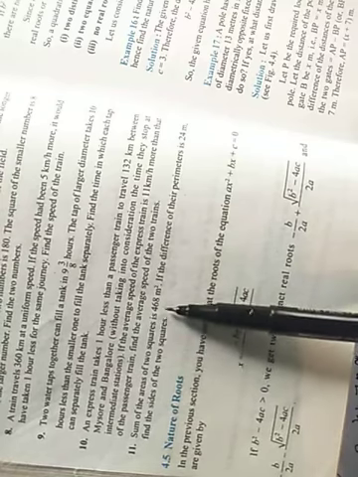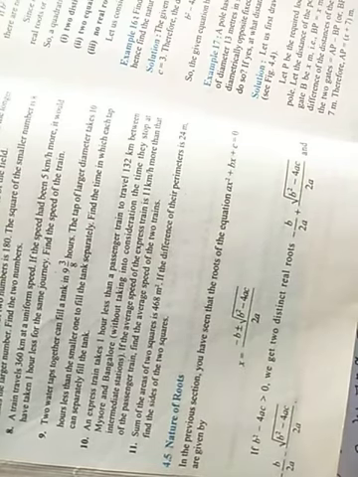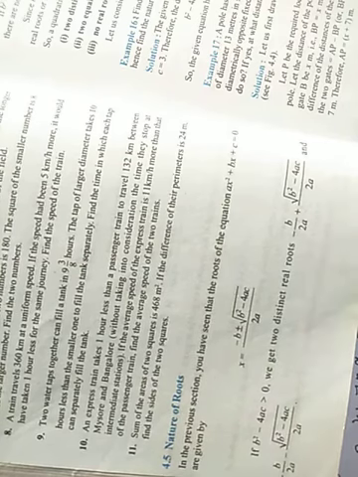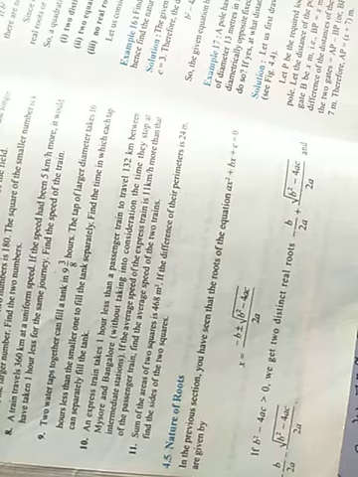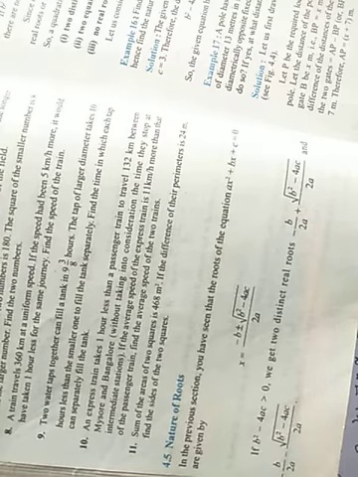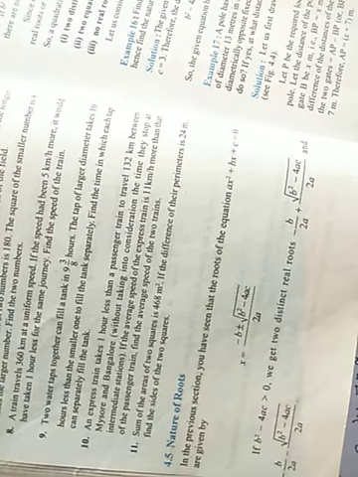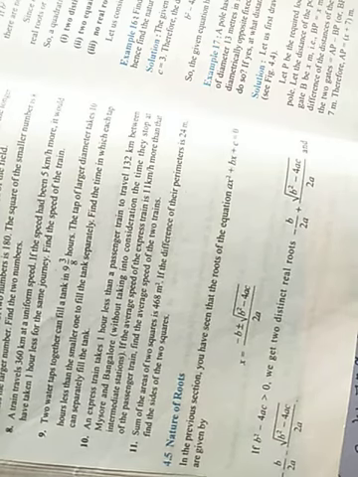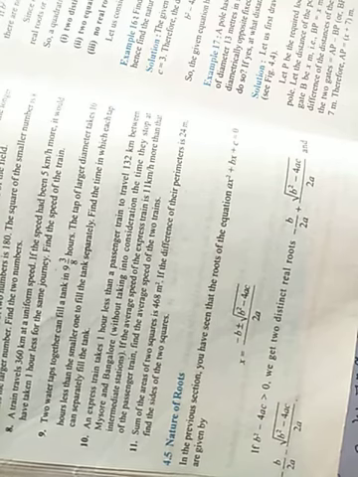Last question we have given: sum of the areas of two squares is 468 meter square. If the difference of their perimeters is 24 meter, find the sides of the two squares. This question is again very simple. Let the sides of the two squares be x meter and y meter. So sum of their squares is 468, and one of the squares will be greater than the other, so we can consider x is greater than y.